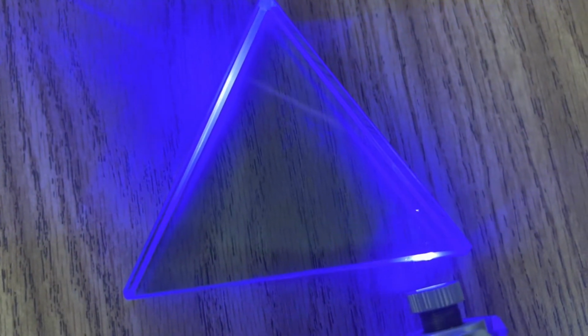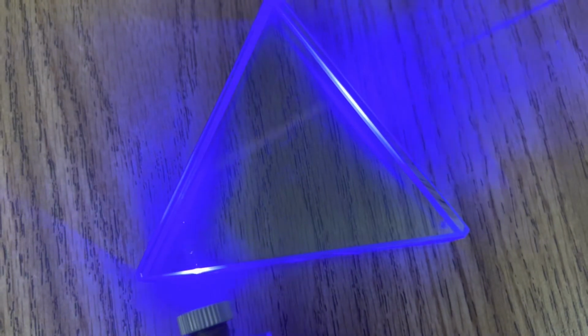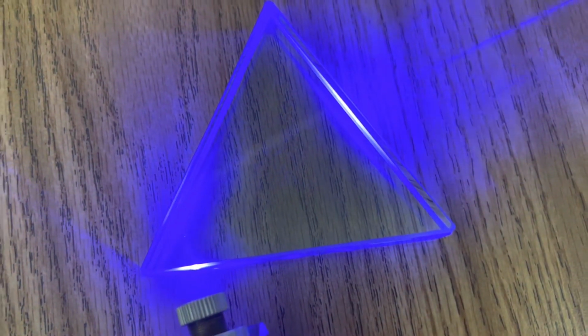And as I move the laser, you can see that illustrated again as it changes in this direction.